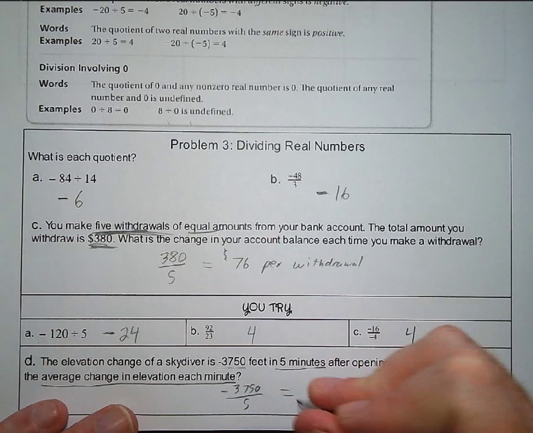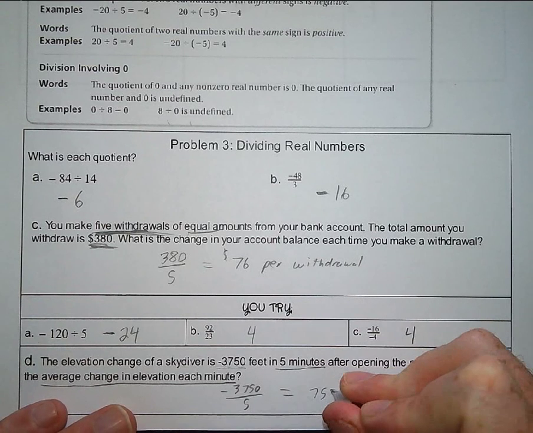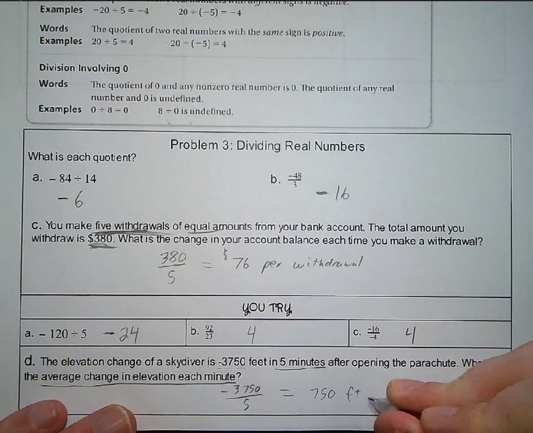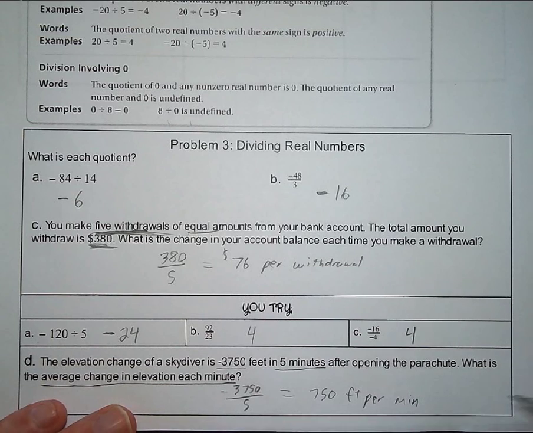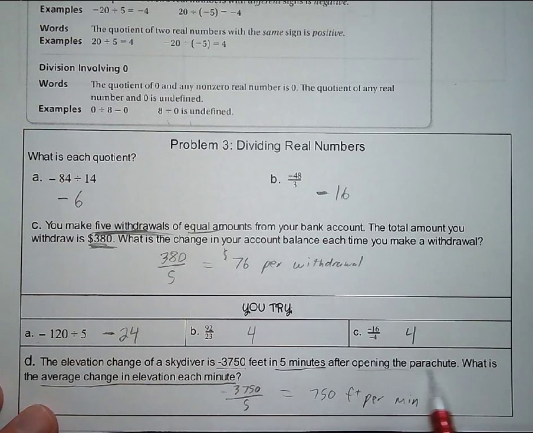And that equates to approximately 750 feet per minute. And you guys can abbreviate, that's fine. So the skydiver is coming down at 750 feet per minute. So this would obviously be after the parachute has opened. So they're not free falling anymore.